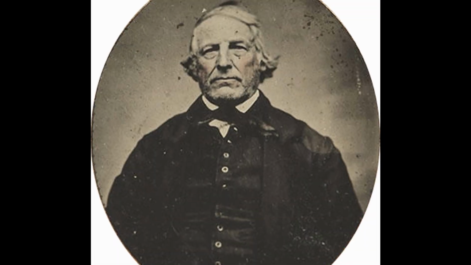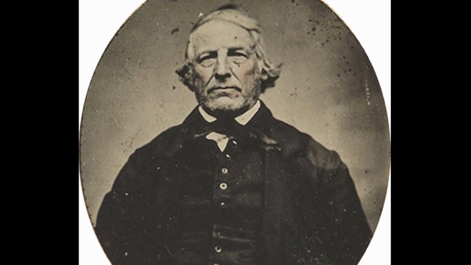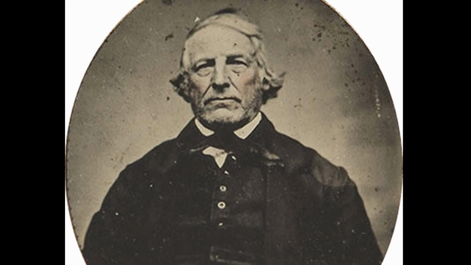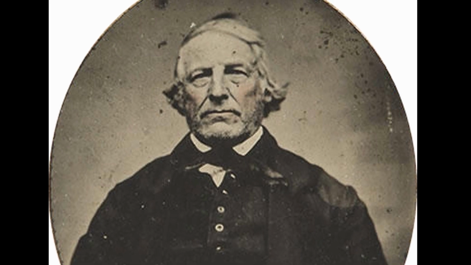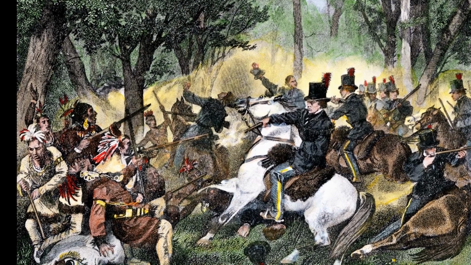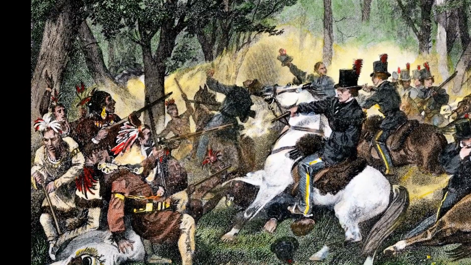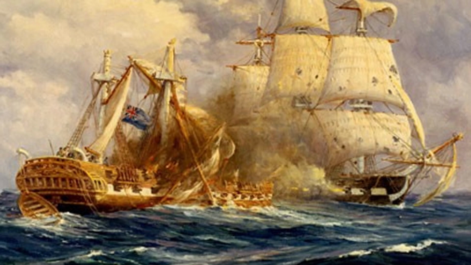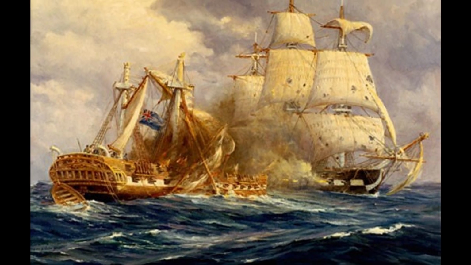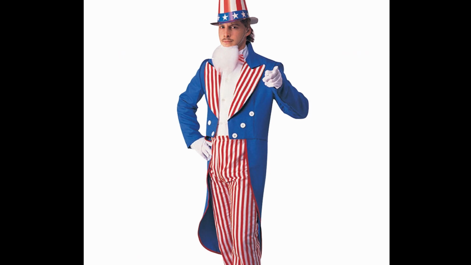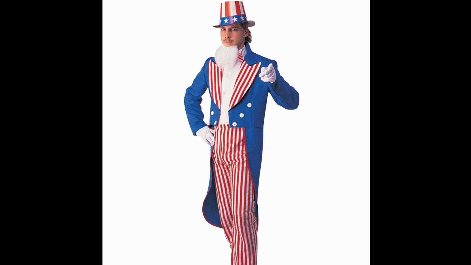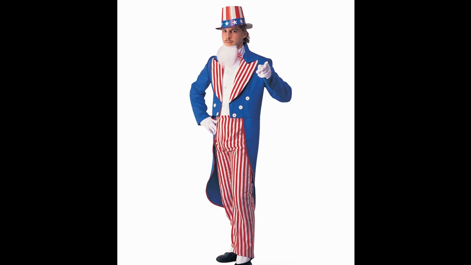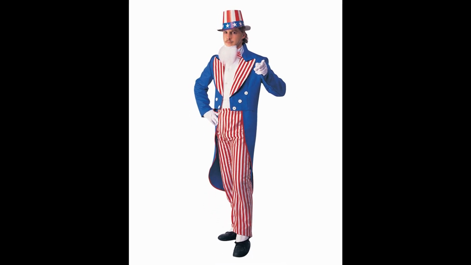The name Uncle Sam is originally linked to Samuel Wilson, who was an entrepreneurial meatpacker from Troy, New York, and a major supplier of beef to the United States Army during the War of 1812. Wilson stamped his meat barrels with U.S. for United States, but soldiers began referring to the grub as Uncle Sam's. A local newspaper picked up on the story, which eventually made the nickname a synonymous persona for the U.S.